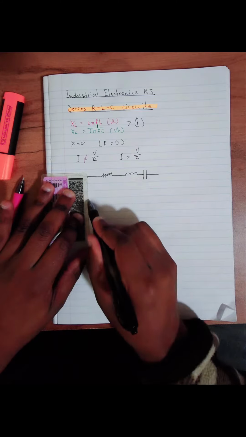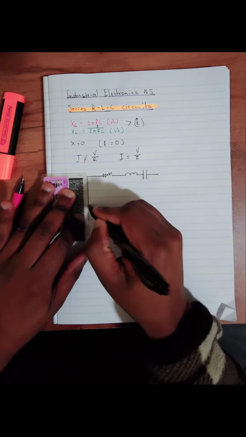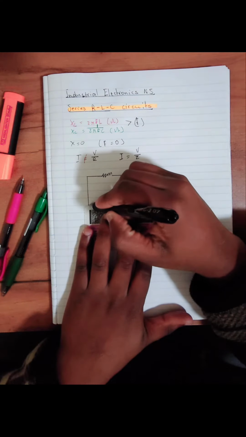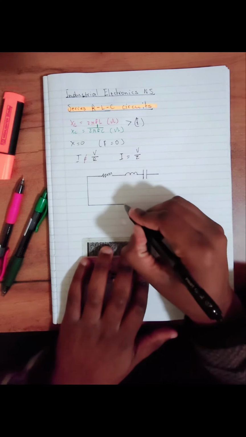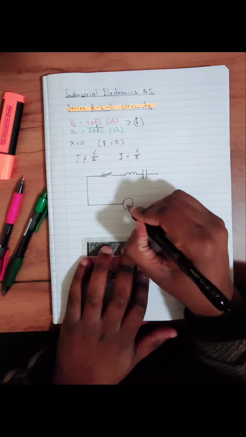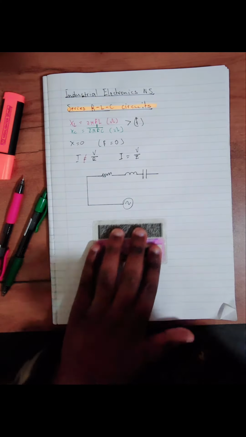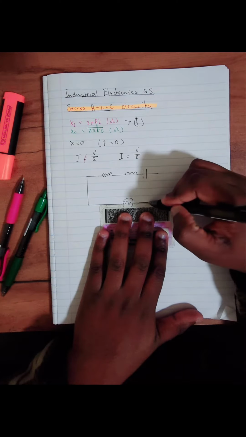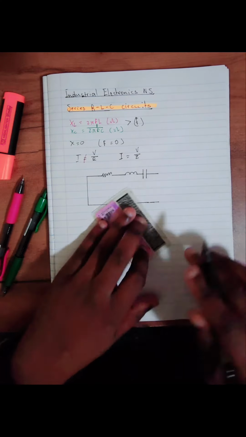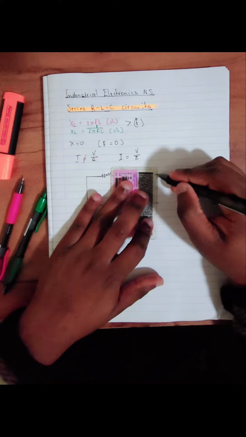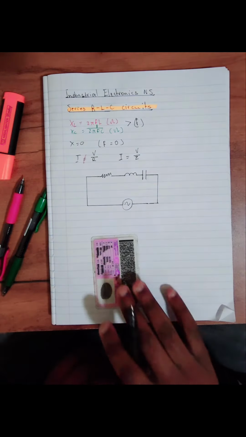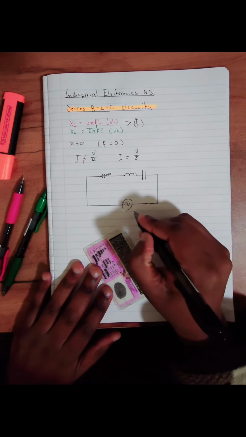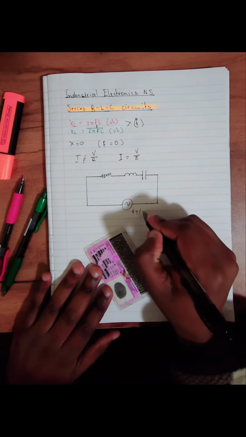Now let us remember this is an AC circuit, meaning my source is an AC source, maybe an AC generator, or an inverter, any source that will give me an AC output. So here is our total voltage.